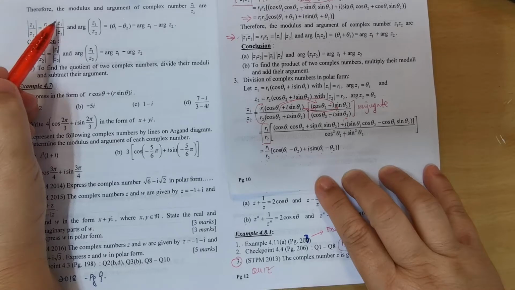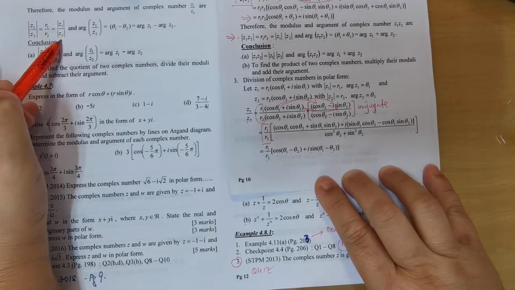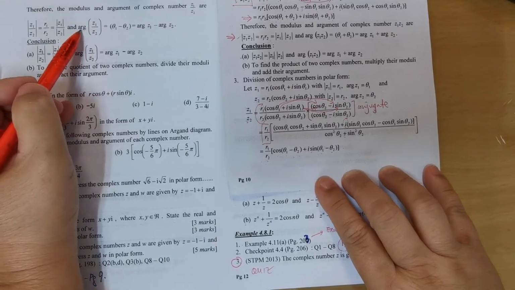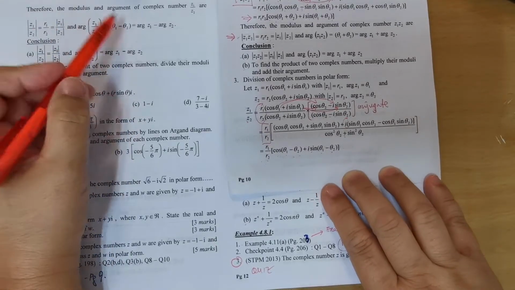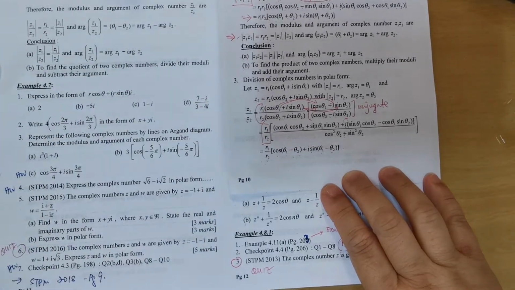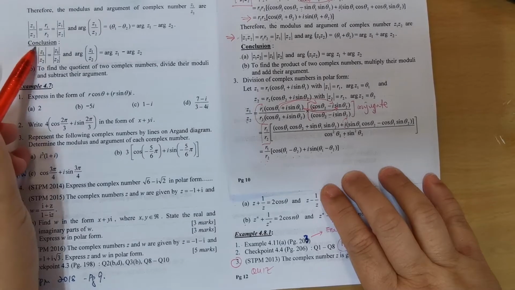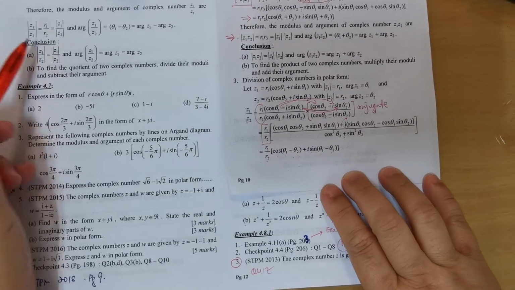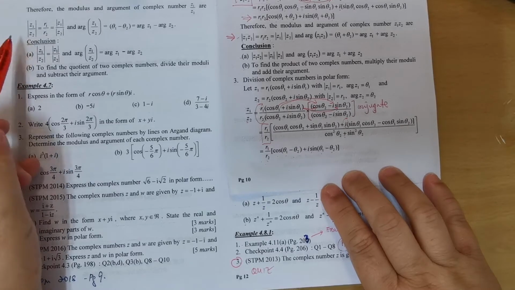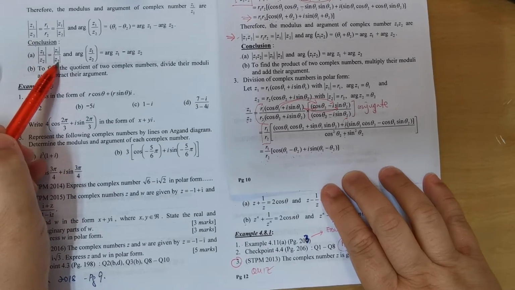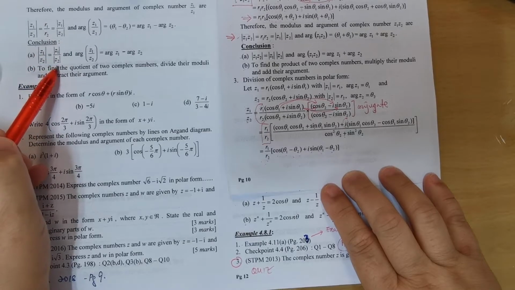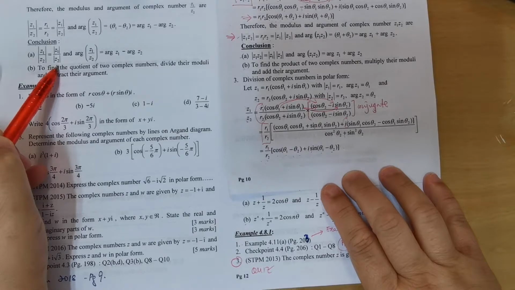Or you can just write it as modulus Z1 over modulus Z2. Whereas the argument for this new complex number is theta 1 minus theta 2. This one is the argument, and this is the modulus. So the conclusion is, when you divide two complex numbers in polar form, you can find the new complex number by finding the modulus, which is the modulus of the first complex number over the modulus of the second complex number.